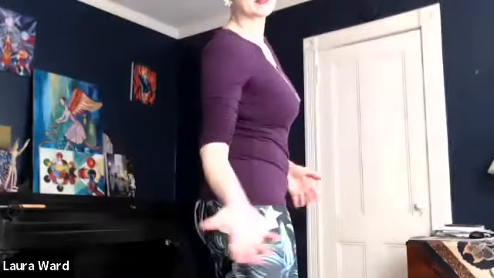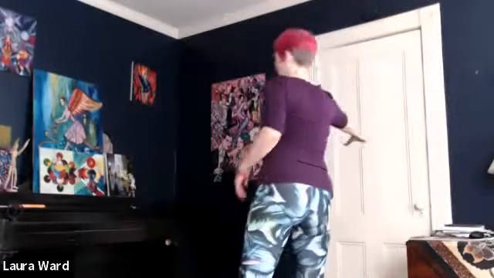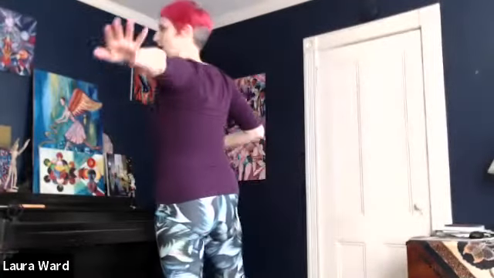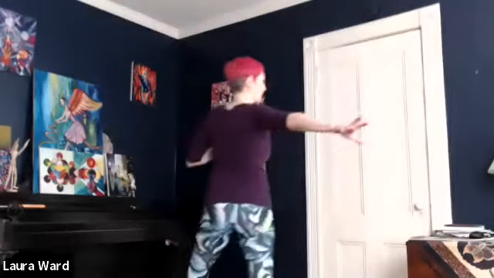Okay, so we're going to go with our horizontal points, and you're going to see me from the back. I apologize, but it makes it easier to do the same movement. So right side, we're going to go right forward middle, left forward middle, right back middle, left back middle. One more time: right forward middle, left forward middle, right back middle, left back middle.